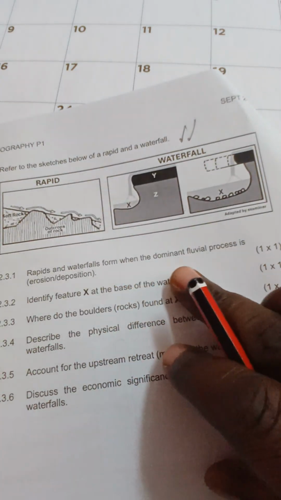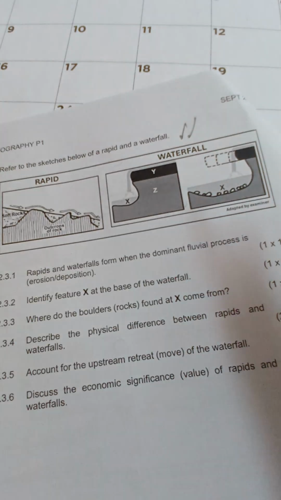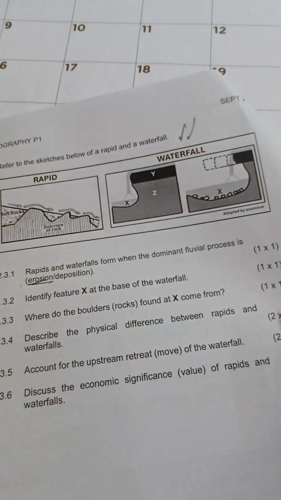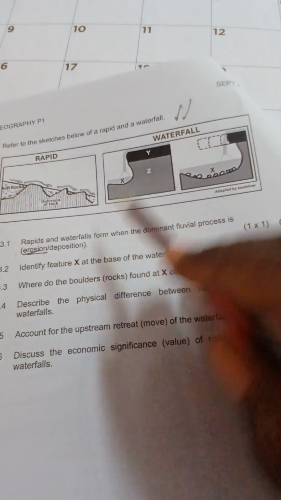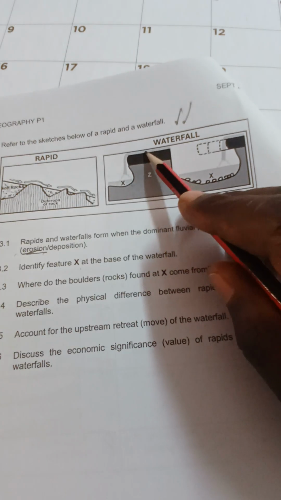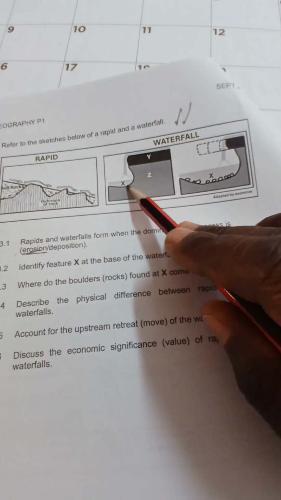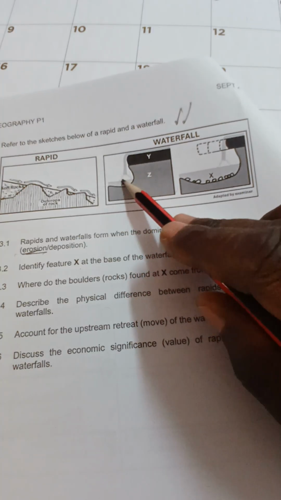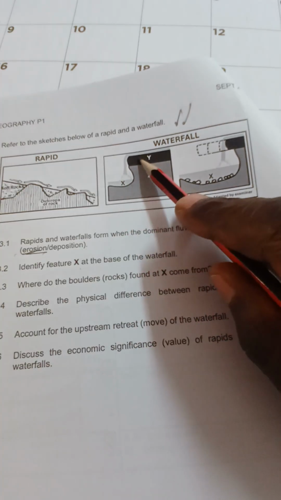Rapids and waterfalls form when the dominant fluvial process is erosion. That's where we have these two features. We find them also in the upper course of the river. Identify feature X. That's where you've got your plunge pool, which means as the water is flowing, the pressure of the water is eroding this softer rock. That's how we end up with a plunge pool. It's eroding this softer rock. This is the resistant rock.